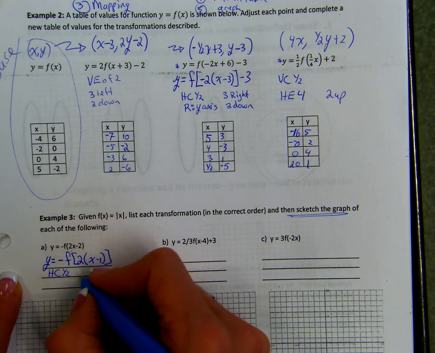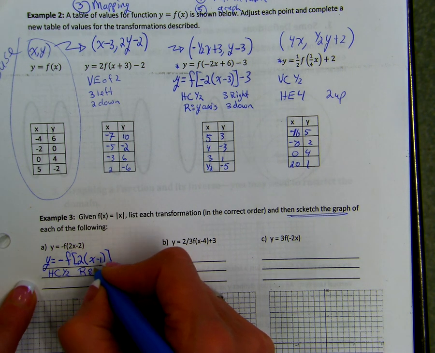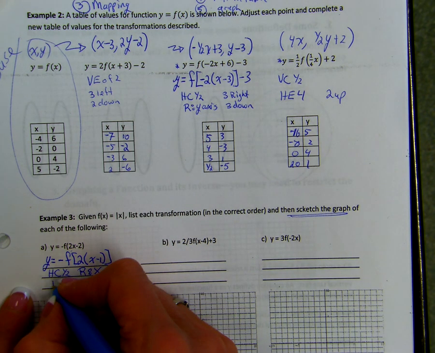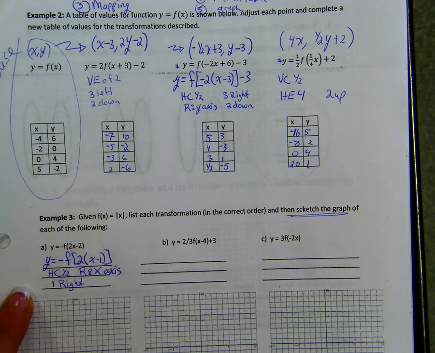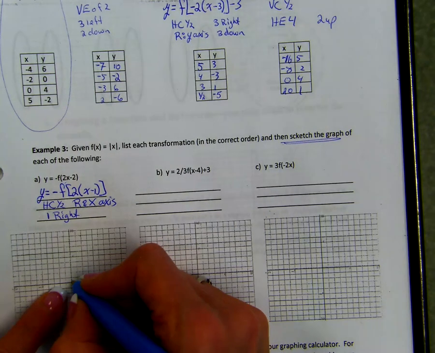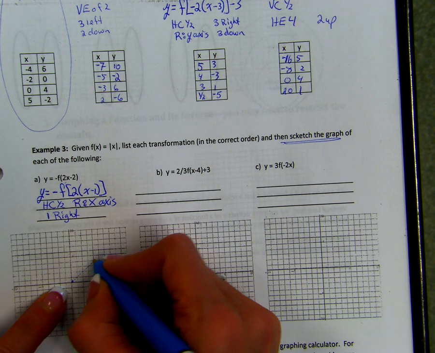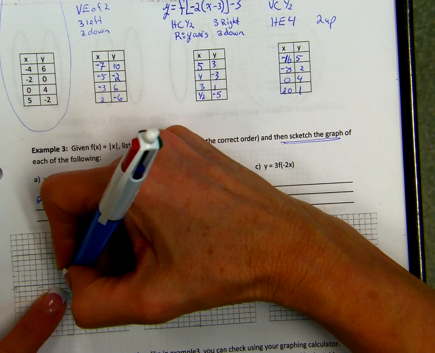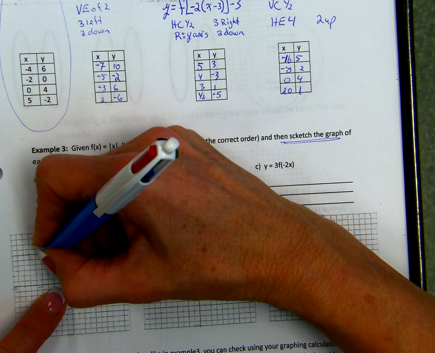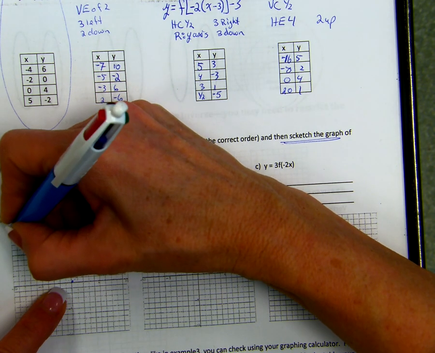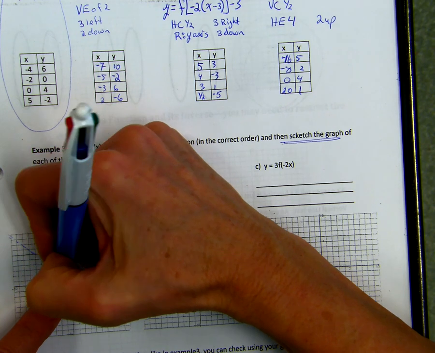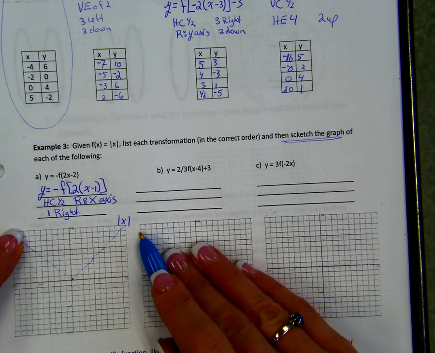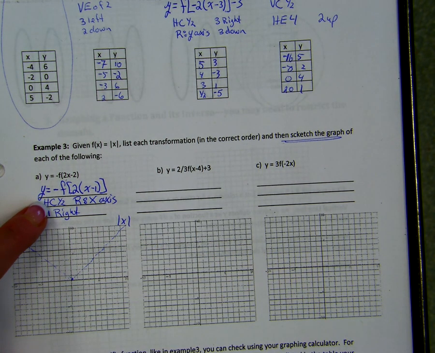So, a horizontal compression of a half. The negative is going to reflect it in the x-axis, so it's upside down, and the -1 shifts it 1 unit to the right. So my base function, absolute value of x, I'm just going to dot it in so I can refer back to it as I go. Okay, so there's absolute value of x.